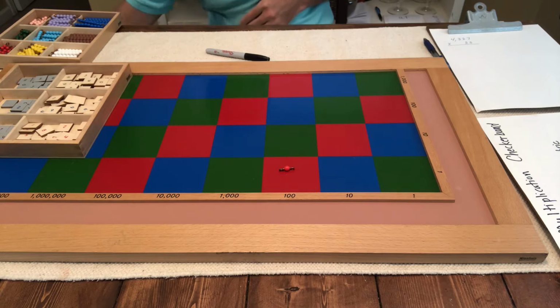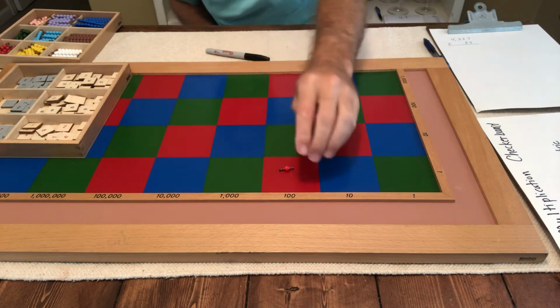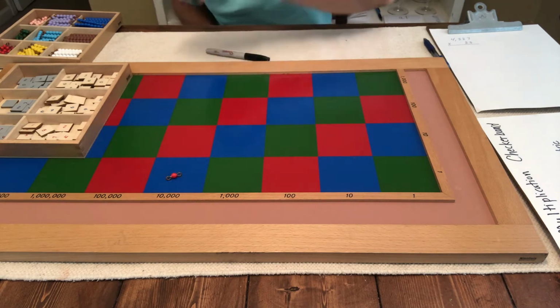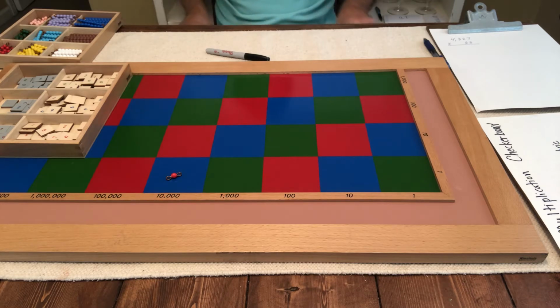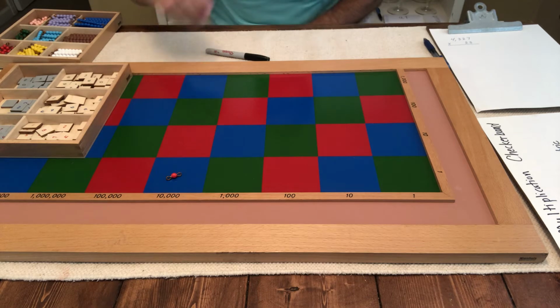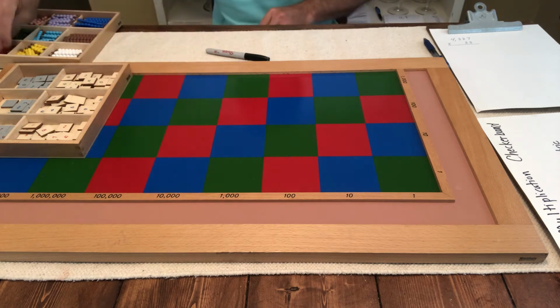And now its value is 100. If I put it on the square that has 10,000 underneath it, the value of that one red bead is 10,000. So as the bead moves, the place value changes and the value of the bead will change.